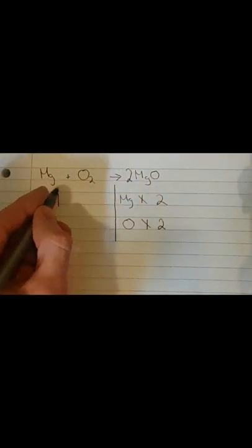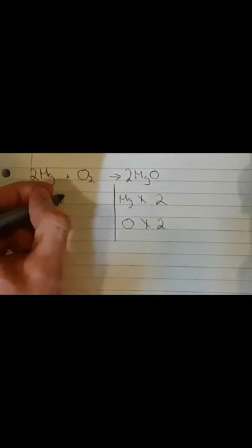But now my magnesiums are unbalanced. I've got the same number of oxygens on both sides, but I've got 2 magnesiums on the right hand side. I've only got 1 magnesium on the left hand side. So again, I can't put a little number down here. I have to put a big number up here. I need to put 2. So that means I've got 2 lots of magnesiums. And now I've got the same number of each element on both sides. This equation is now balanced.